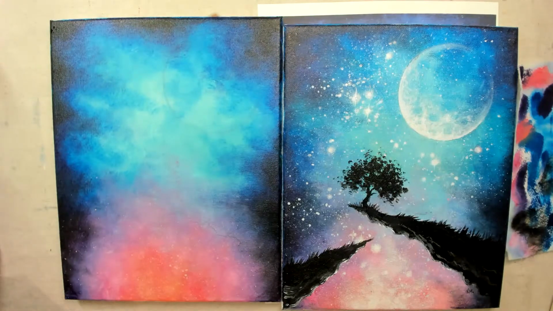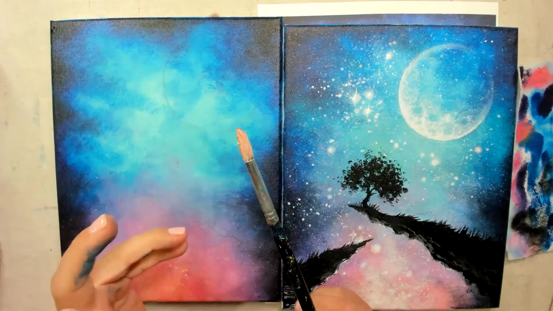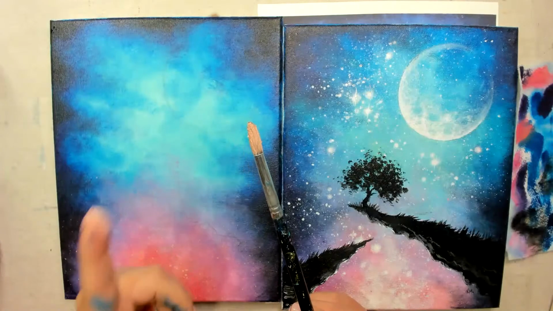And then once you've done that, you can refill your brush with paint. Make sure, another thing, make sure your paint is nice and very liquid.